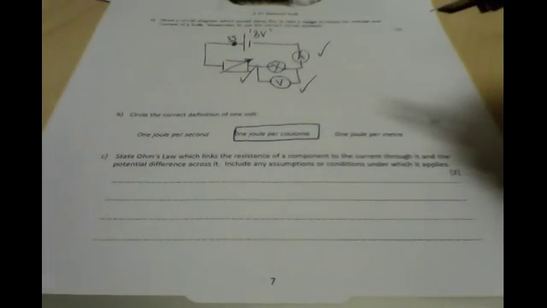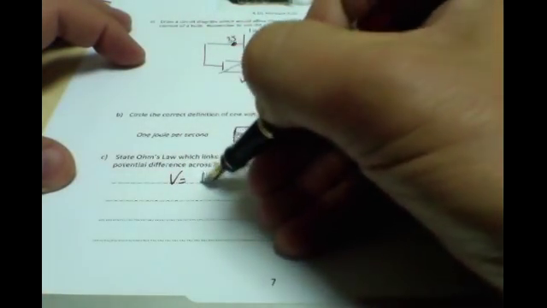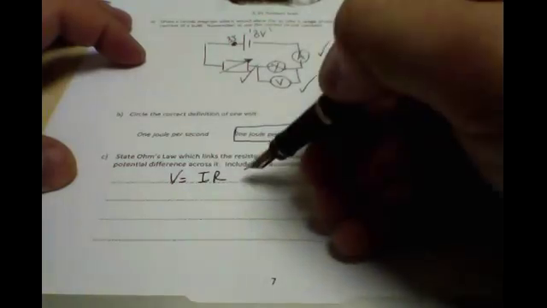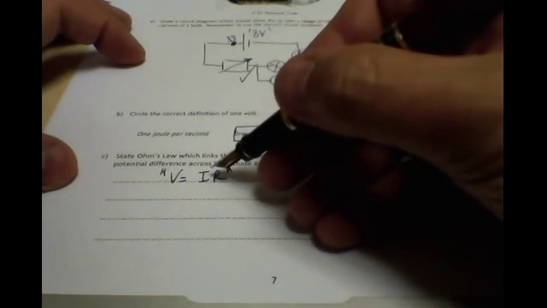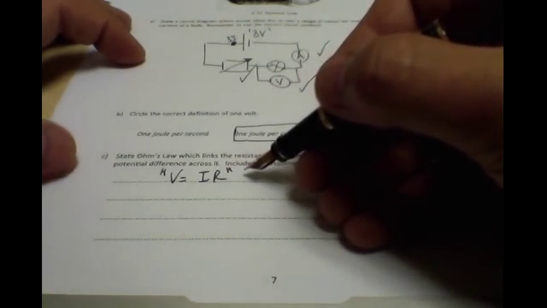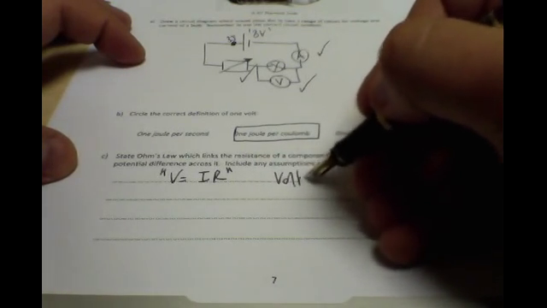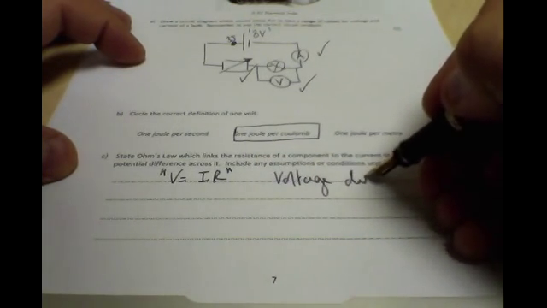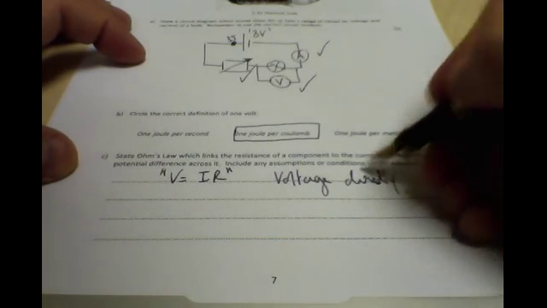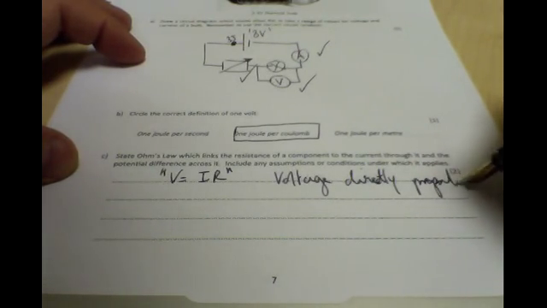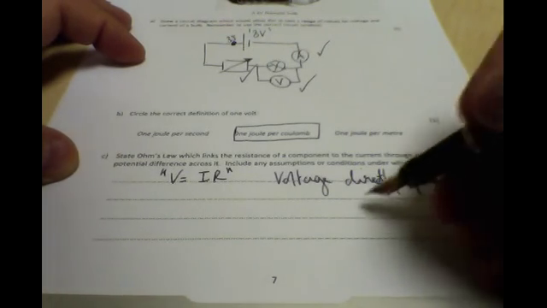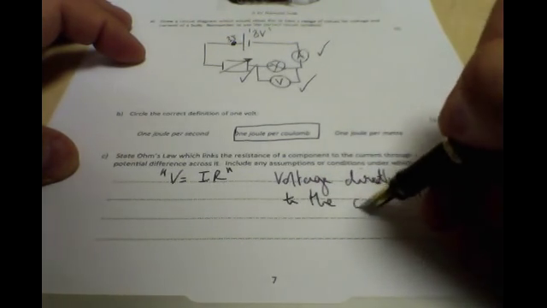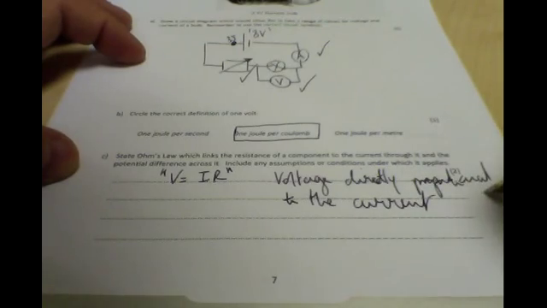Let's take Ohm's law, which links resistance. Right. I think you'd probably find it easier to remember it as an equation. But bear in mind that when these are asking you to describe, say to yourself, imagine writing out the equation in front of you. So you can say voltage is directly proportional to the current. That's definitely going to get you 1 mark.